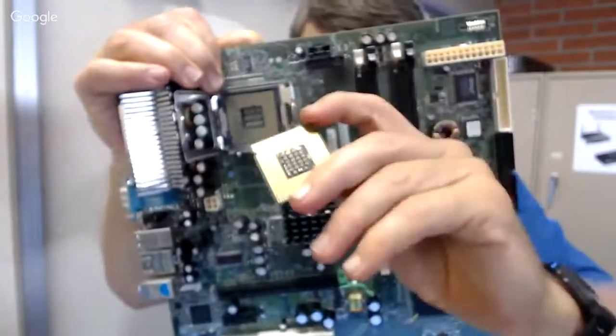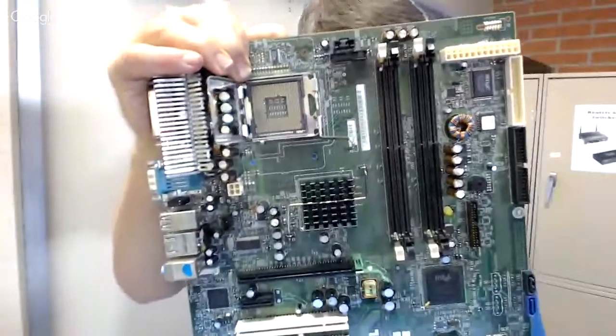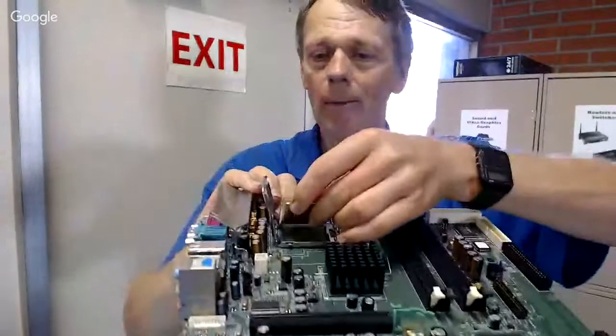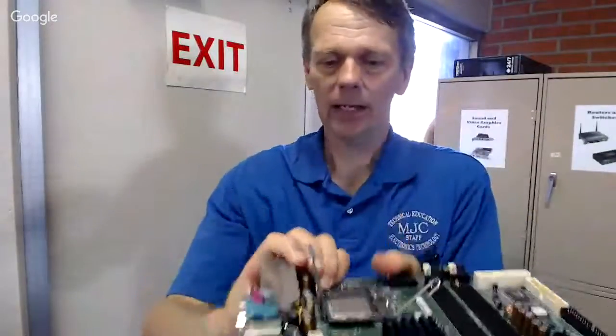So every one of those has to be connected. If one of them is not, what that means is if somehow the CPU isn't properly placed into the socket, that can cause the CPU not to work.